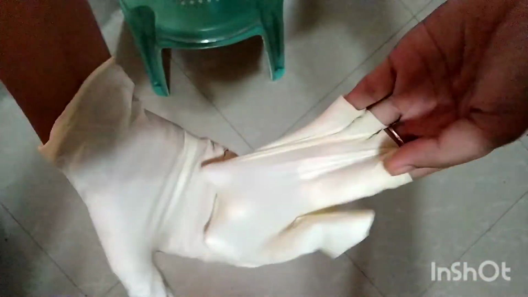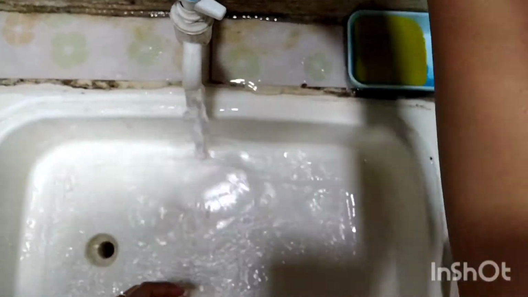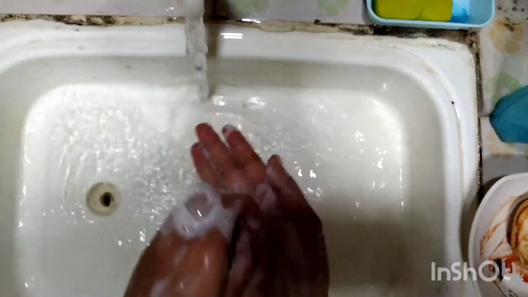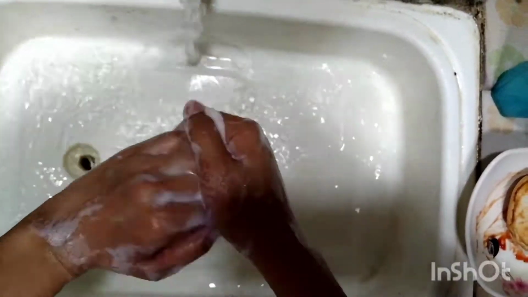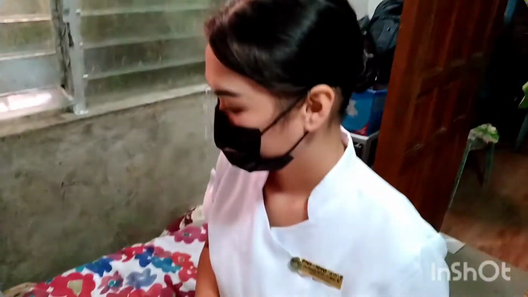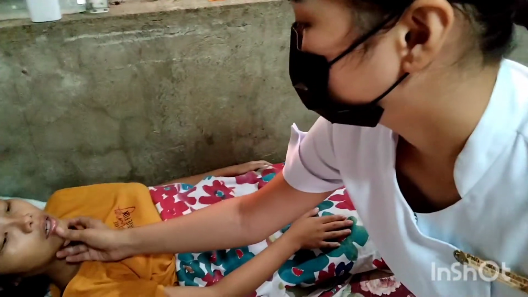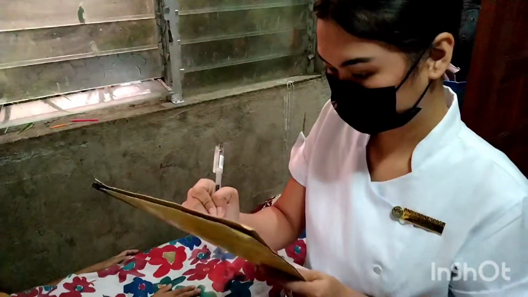Next is to remove the gloves and wash your hands because hand washing prevents the spread of microorganisms. Last is to document assessments on the health record. Documentation provides communication and coordination of care.